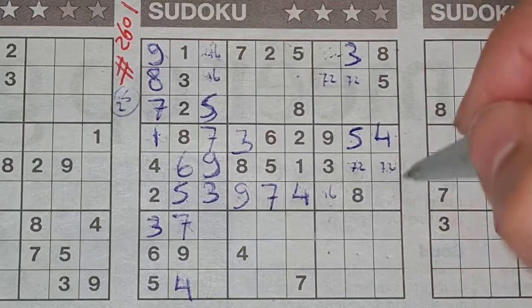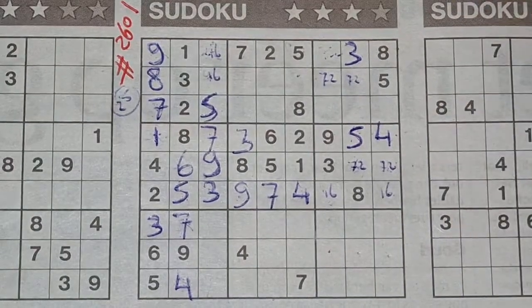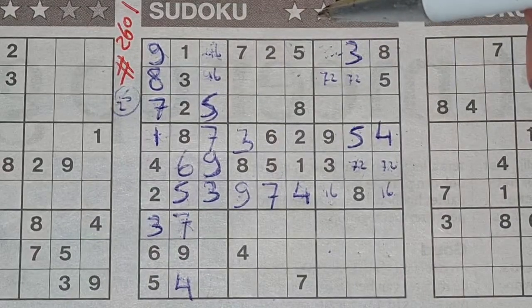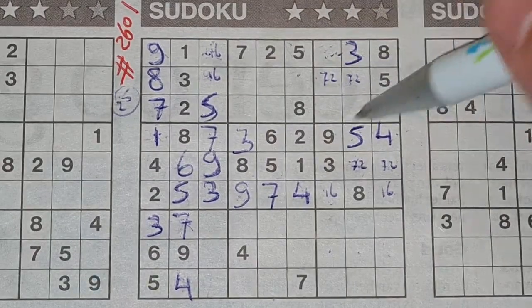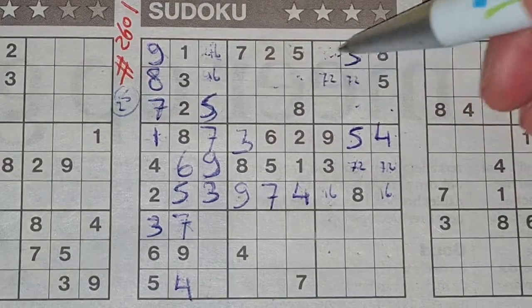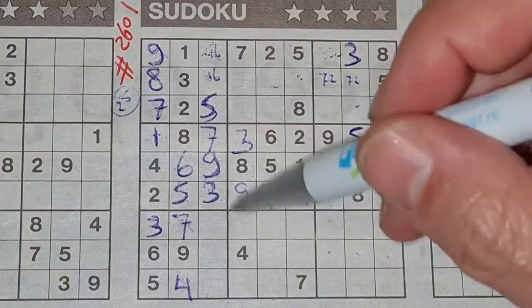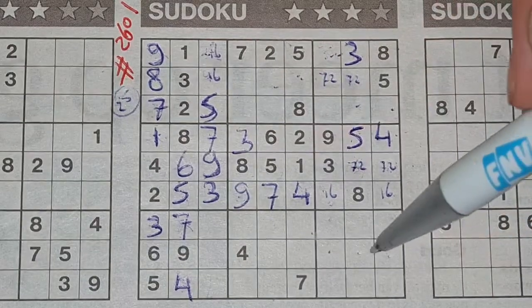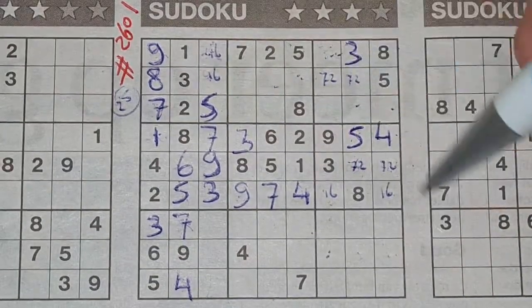I cannot fill this yet. Let me mark those 2 boxes. Then 9. 7. Alright.